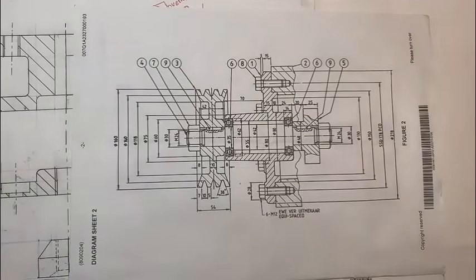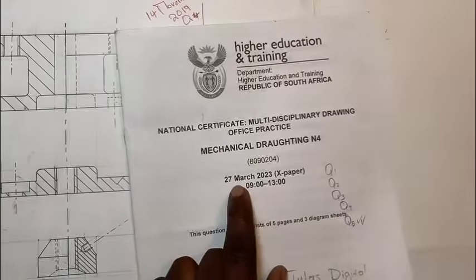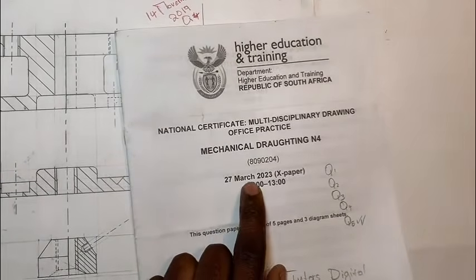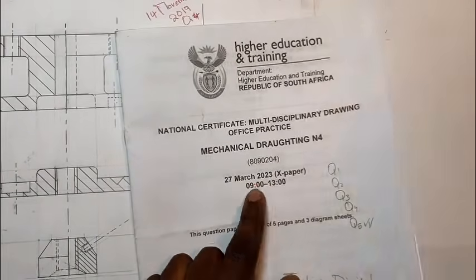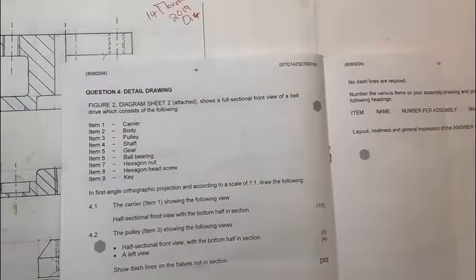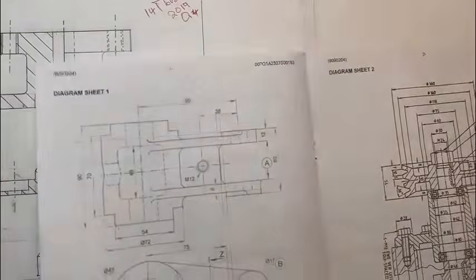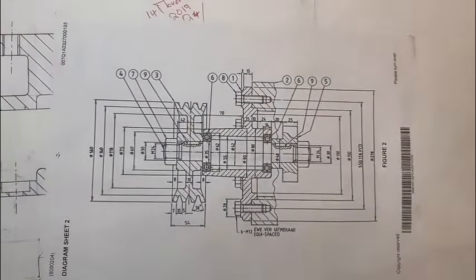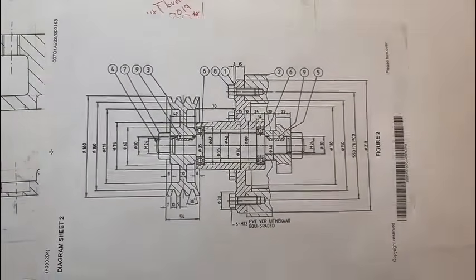Drawing of Mechanical Drafting N4, from the previous question paper that was written on 27 March 2023. We are looking at detailed drawing, which is question 4. So this is it. Let's see how to go about it.